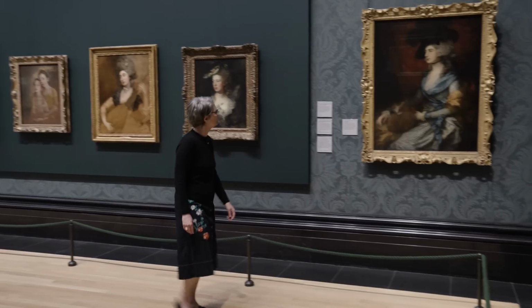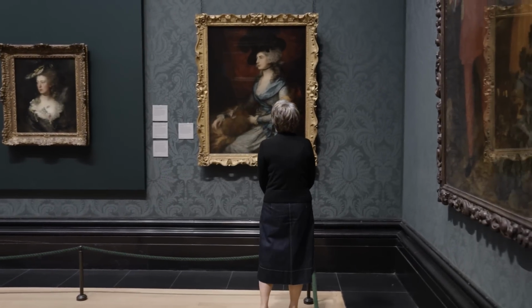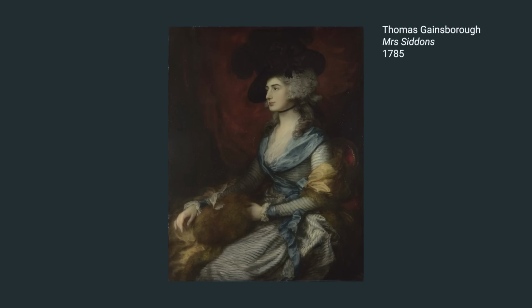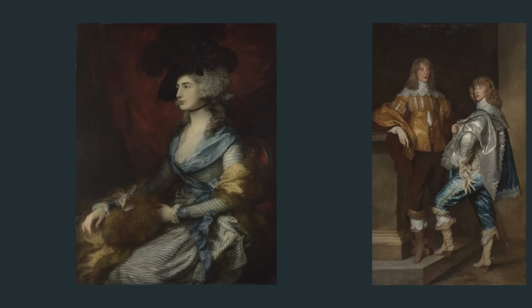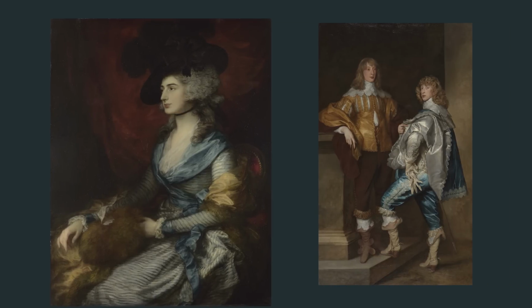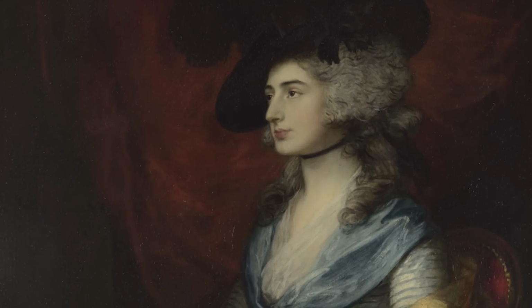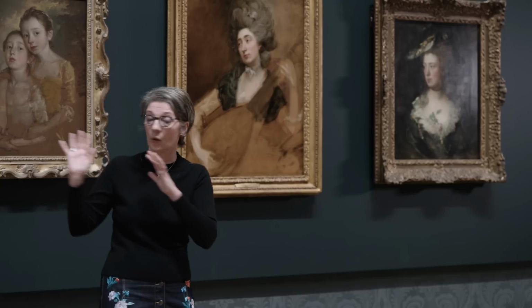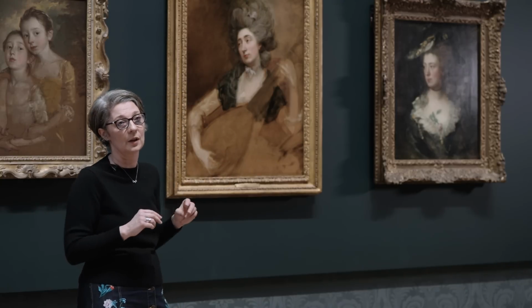The ultimate aim of these sketches, because most of them are really sketches rather than finished oils, is really the portrait of Mrs. Siddons, the greatest actor of her age, exhibited in 1785 in contemporary dress, but she looks like she's from the 17th century. She looks like a Van Dyck figure. The whole pose, the whole manner of the way she's painted, a contemporary woman, but absolutely steeped in the history of the 17th century. And that is really what these paintings are trying to achieve for Gainsborough, that kind of work of art.